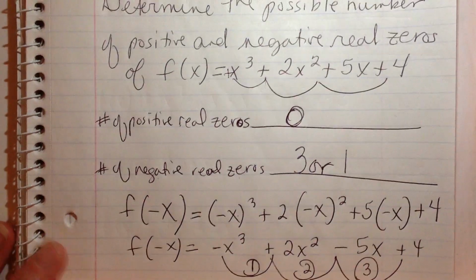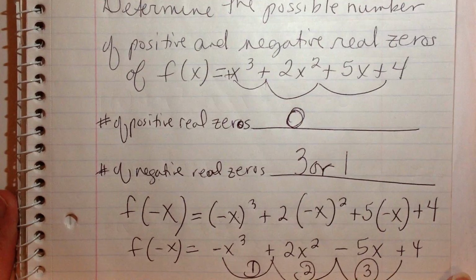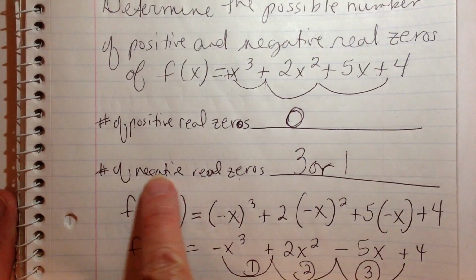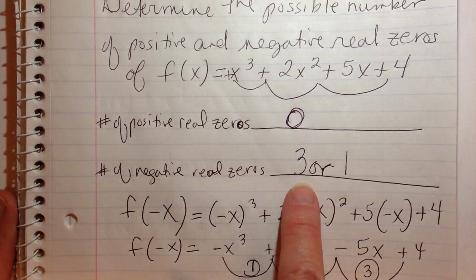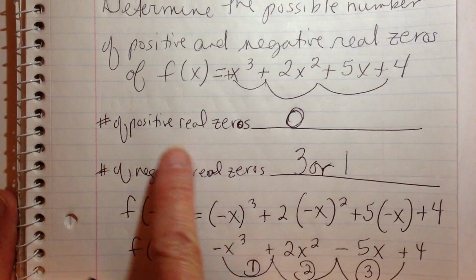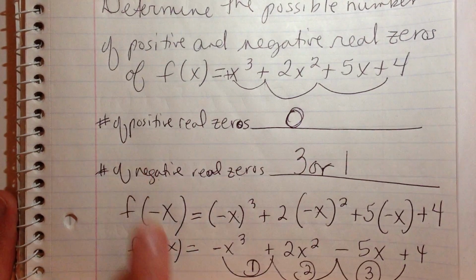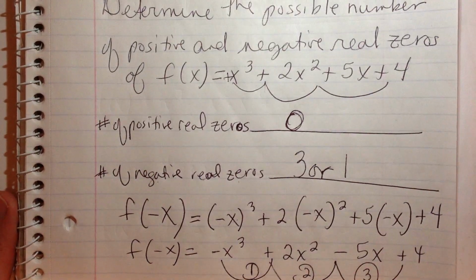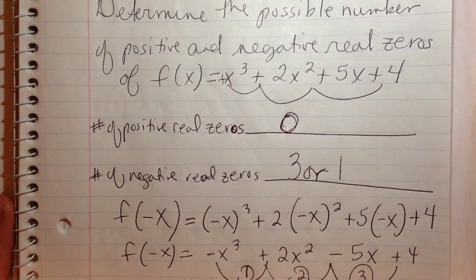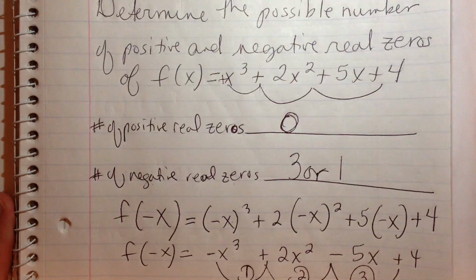So if we were trying to find real zeros in this problem, I would definitely test my negatives because I have a better chance of getting a negative, because I've been told by Descartes' rule that I would have 0 positive. So that's where Descartes' rule really helps us out when we're trying to find real zeros.